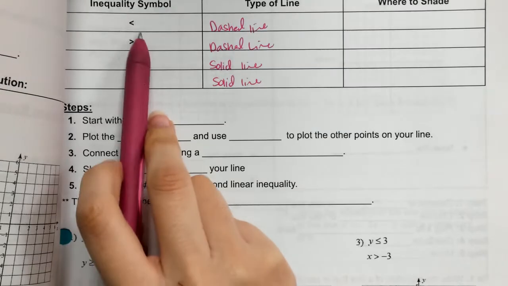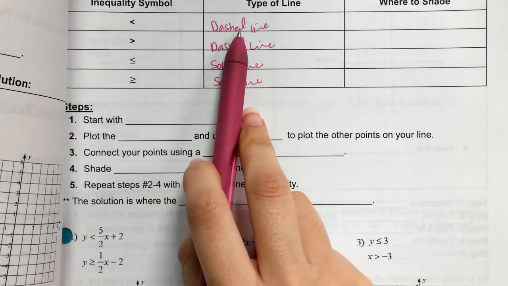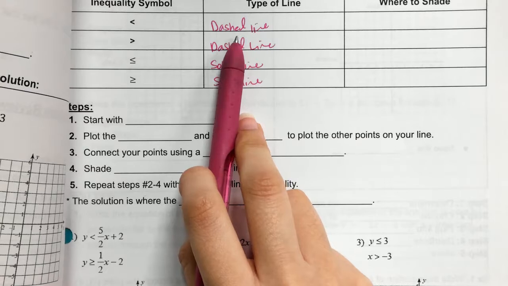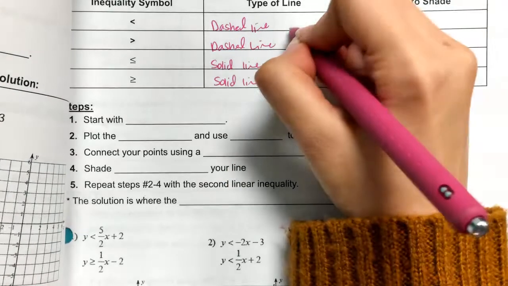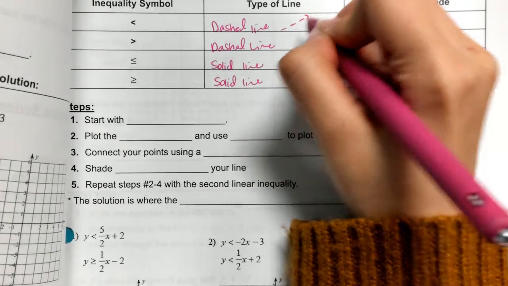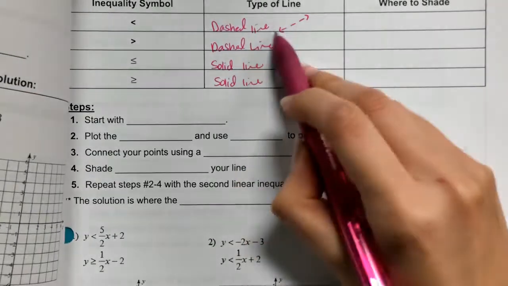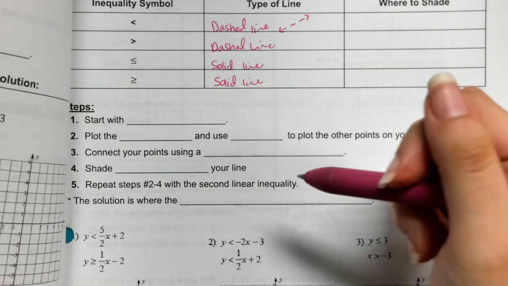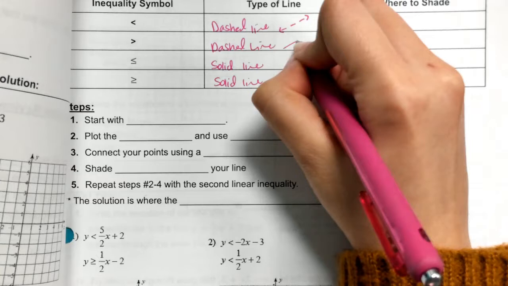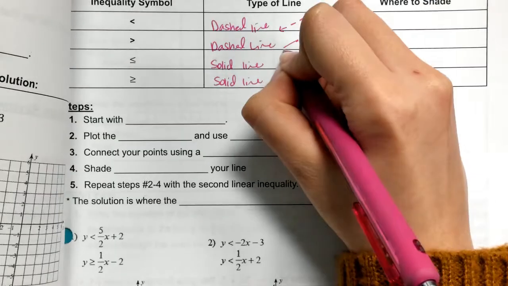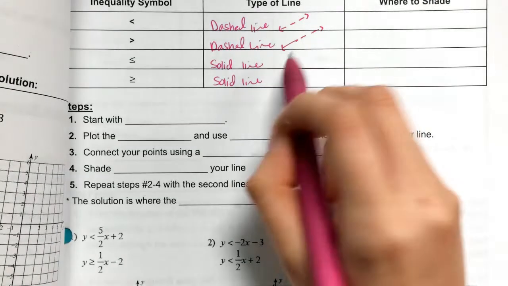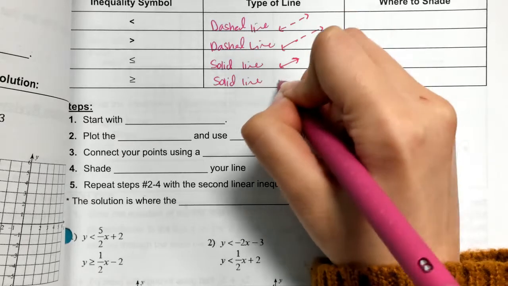So it stands to reason, if it is not equal to, then we will want to show that not every point on that line is a solution. So we will have dashed lines, which remember look like this, regular lines with spaces in between them. So that is for both just less than and then just greater than. And then solid lines will be if you have the bar underneath, less than or equal to or greater than or equal to.